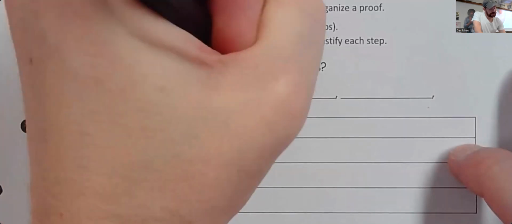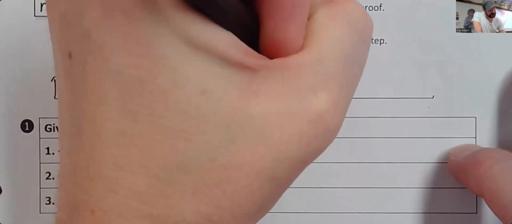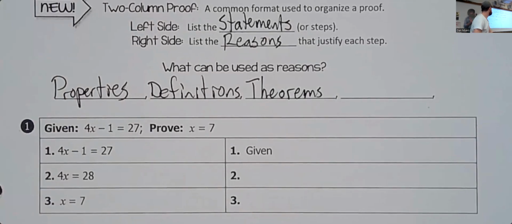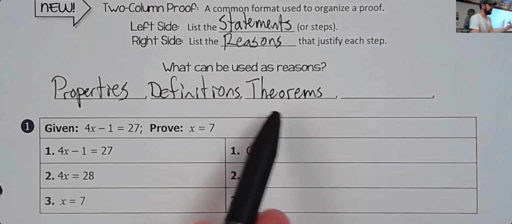The other thing that you can use are these things called theorems. Theorems are statements about anything mathematical that is true, and they were proved to be true at some point. We haven't really learned any of them yet. I'll tell you more about them once we see those.